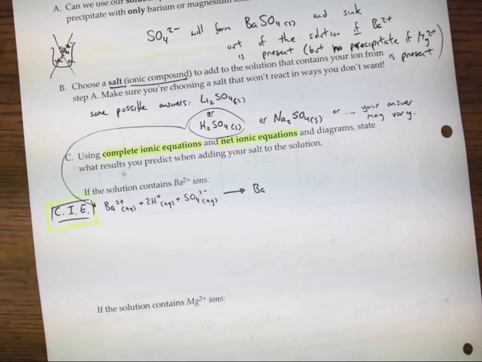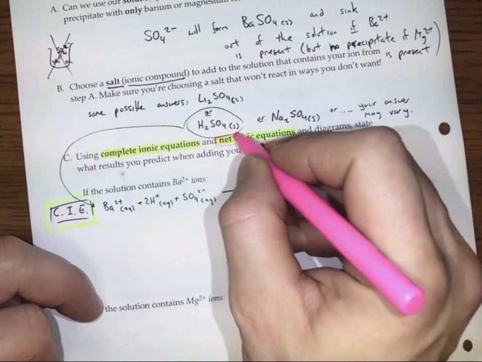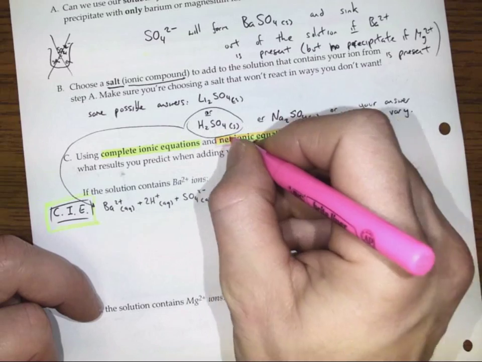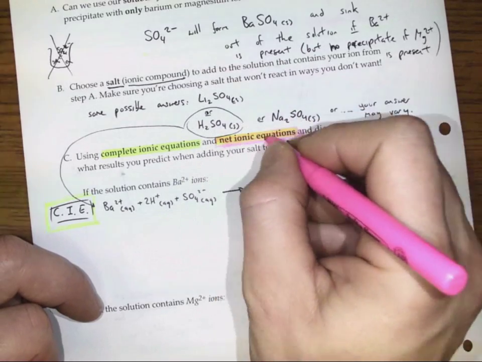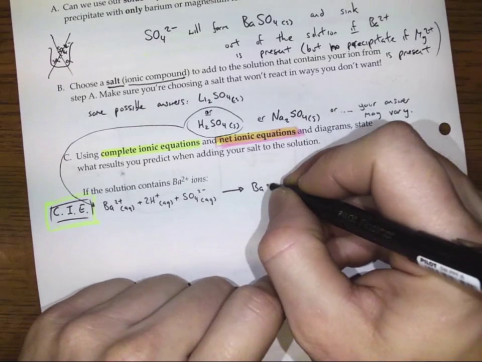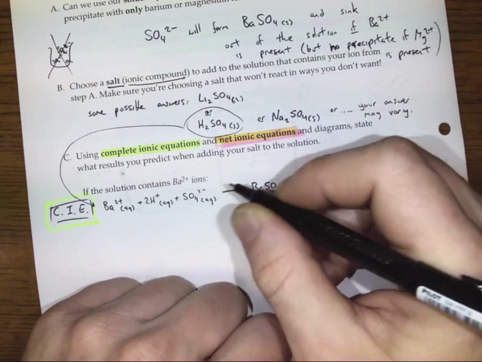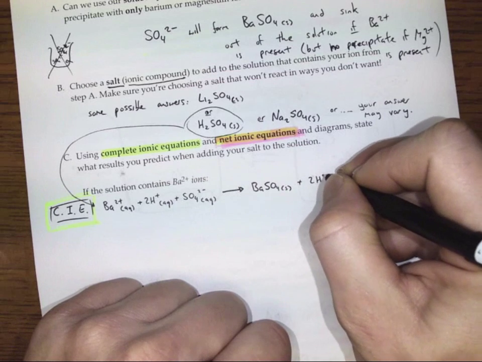Maybe I should highlight this with a different color. Yeah, we'll call it pink. And so anyway, we've got some barium sulfate, which is going to be a solid, and we've got some protons just hanging out.